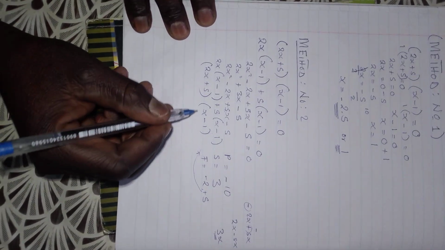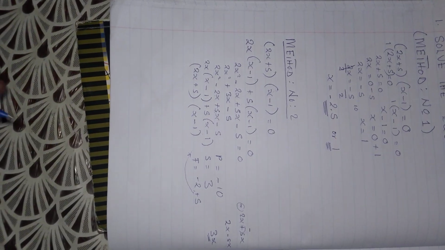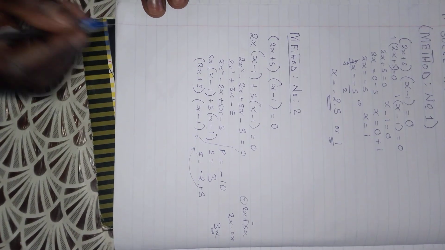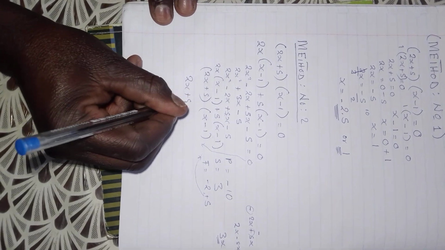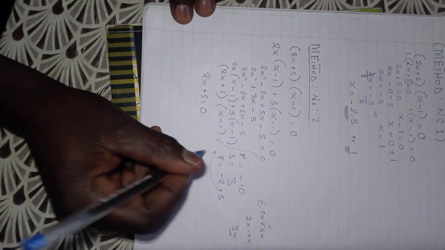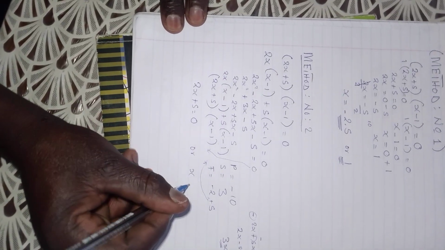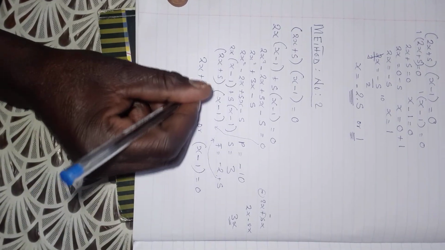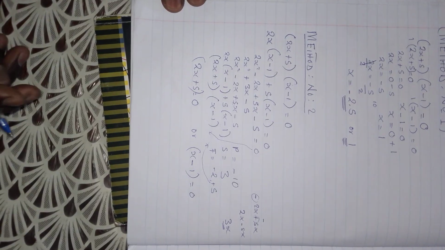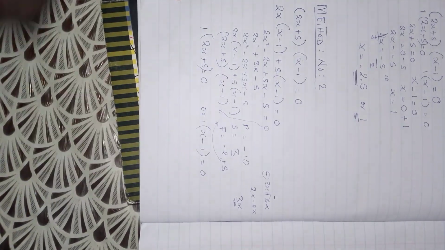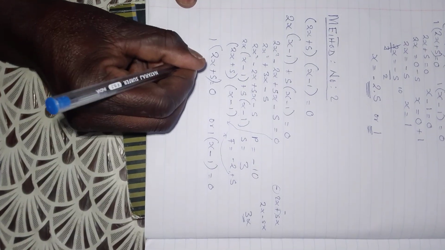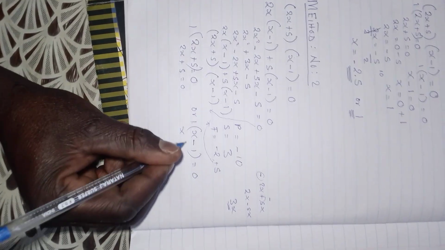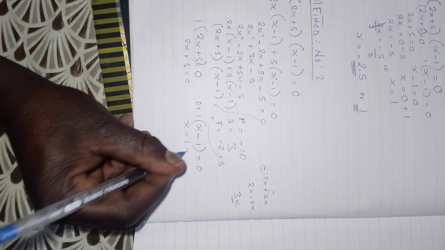Okay? This is our final stage, but not the final answer. Let's now bring that 0 now. We bring that 0 so that it can help us. We'll write 2x plus 5 is equals to 0. Again, or x minus 1 is equals to 0. Let's even put the brackets. Somebody will just ask, where have you taken the brackets? Let's remove the brackets now by including 1. 1 times 2x, the answer is 2x. 1 times 5, the answer is 5 is equals to 0. 1 times x, the answer is x. 1 times negative 1, the answer is negative 1 is equals to 0 there.